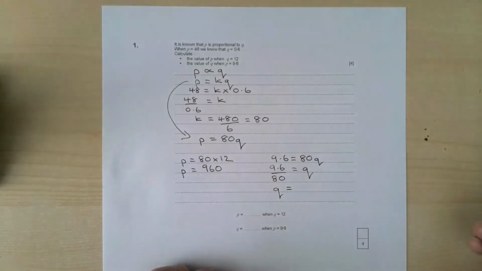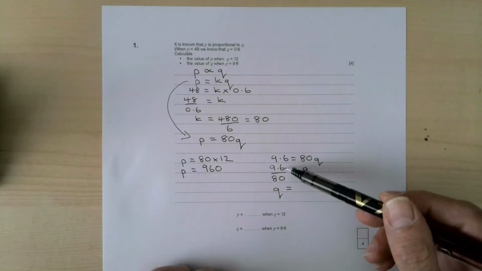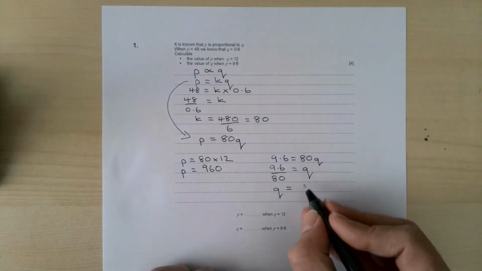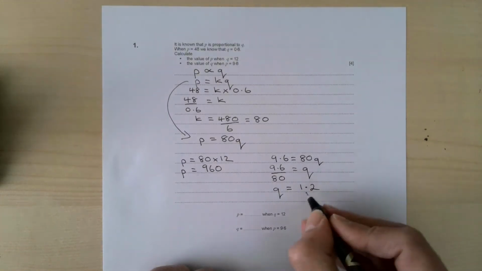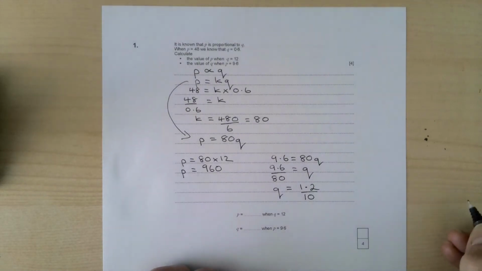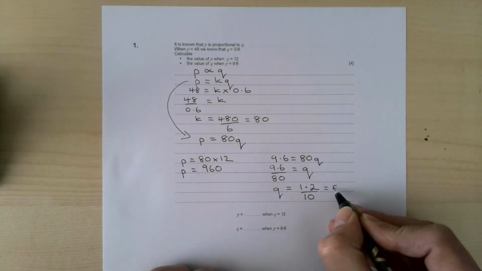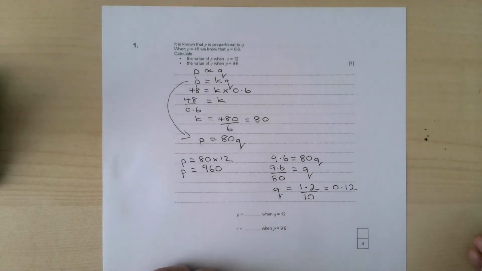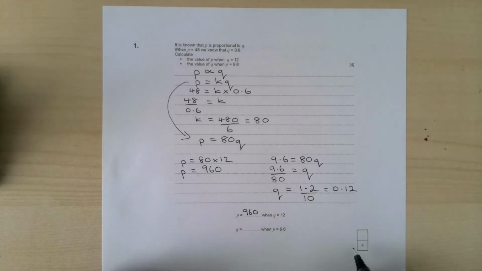Q is equal to, so I'm going to divide them both by 8. Well, 96 divide 8 is 12, so 9.6 divide 8 is 1.2. 80 divide 8 is 10. And I can divide by 10 easily now. Q is 1.2 divide 10, which is 0.12. I can put those in my answer there. P equals 960. Q equals 0.12. There we are. So that was a straightforward one.